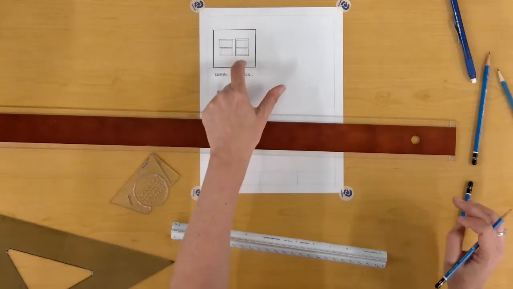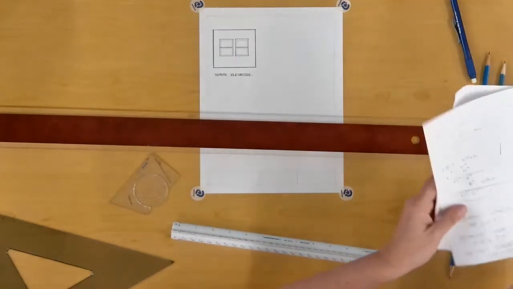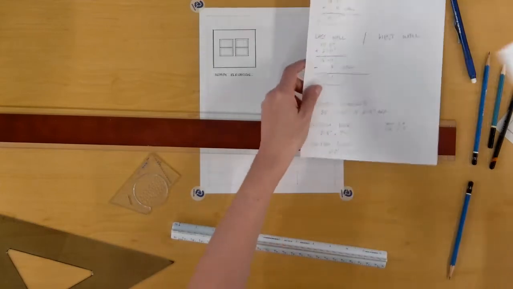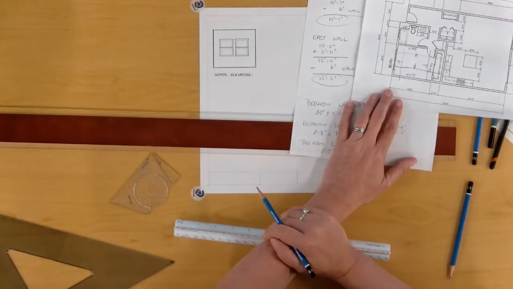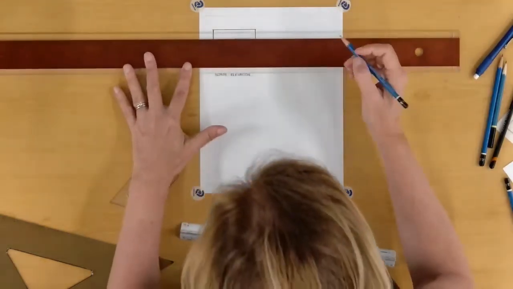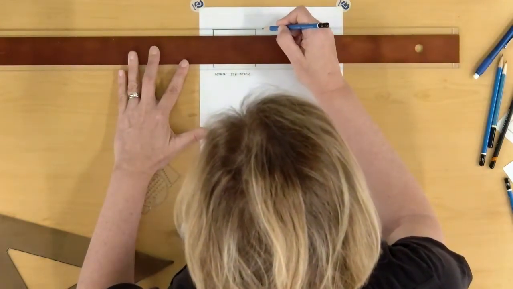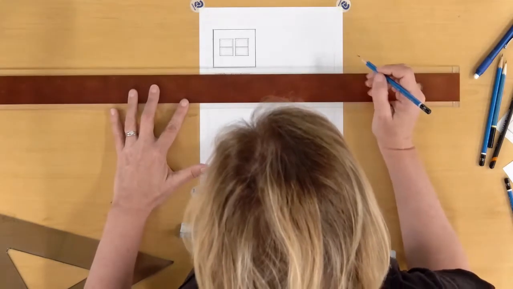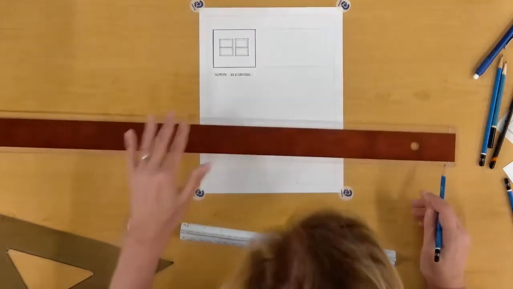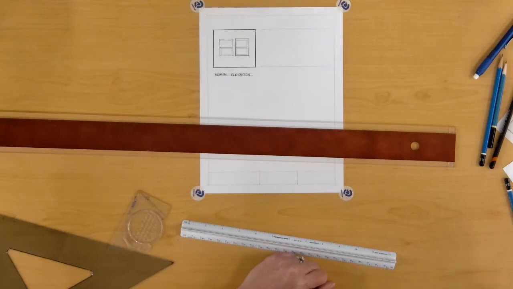Now, the reason why I had you put this here is if the height of my north wall is 9 feet, then the height of my east wall will coincidentally also be 9 feet. So I don't have to measure 9 feet again. I can use my floor and ceiling and just project the lines over to get the guidelines for my east elevation.